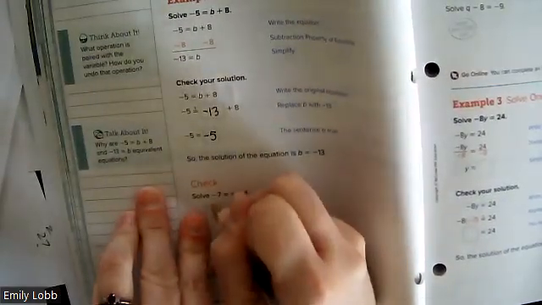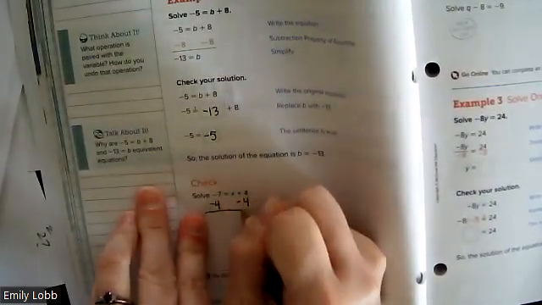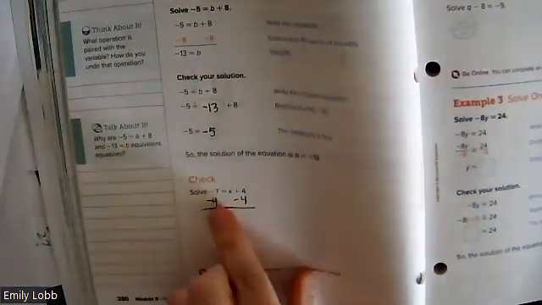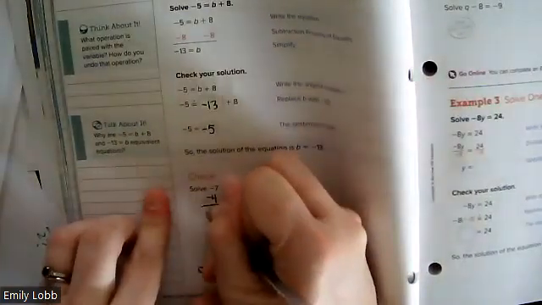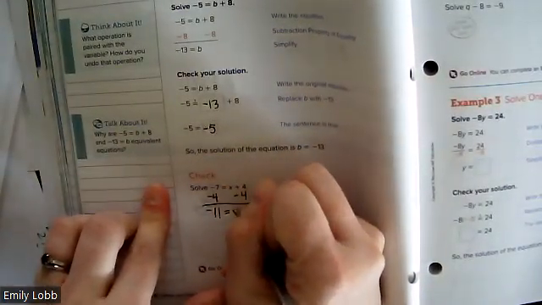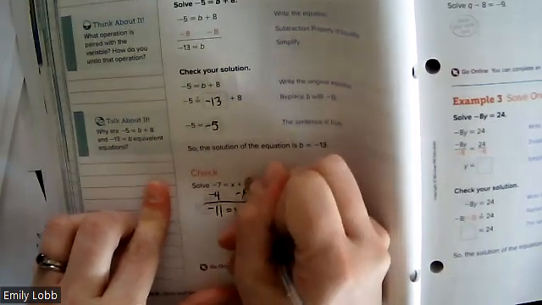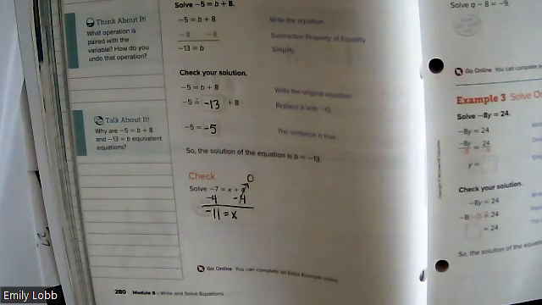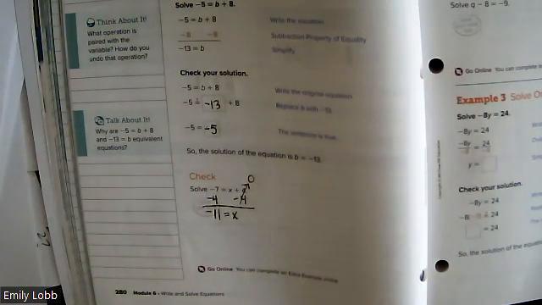Negative 7 minus 4 is negative 11. Bring down your equal sign. You have x. 4 minus 4 is 0, right? Anytime you take the opposite of something and add it to it, you end up with 0.